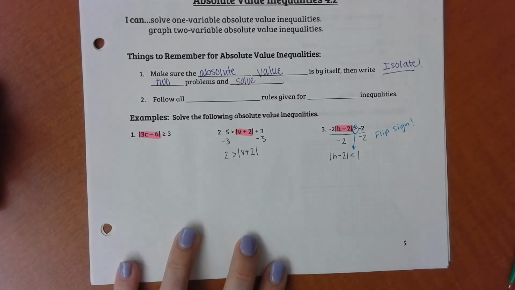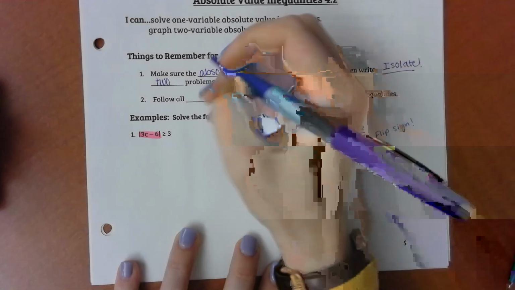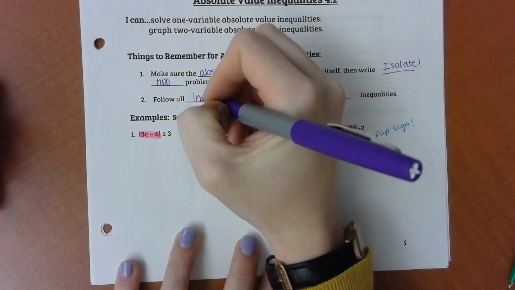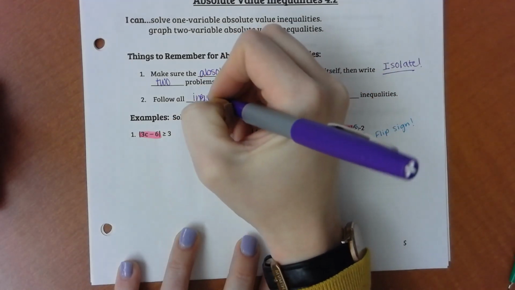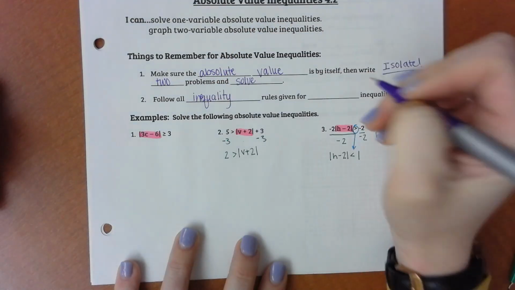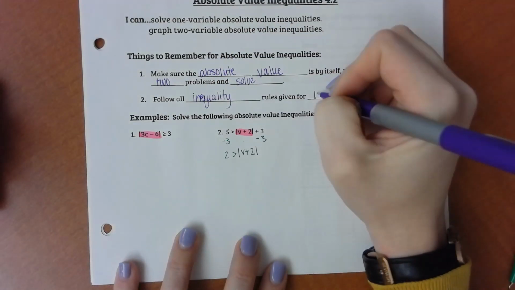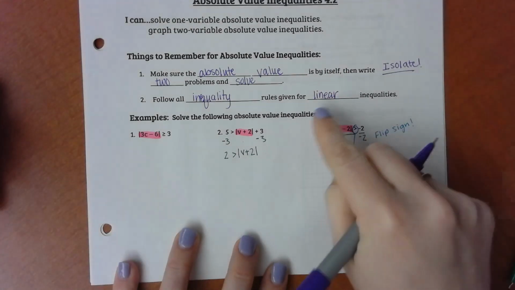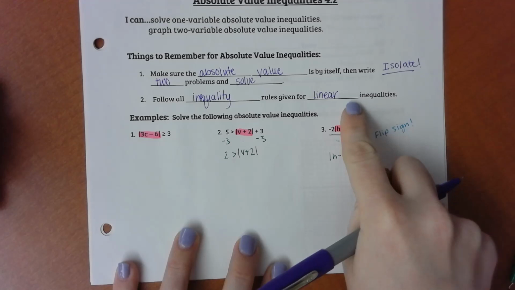Okay, so then you're going to follow all of your inequality rules given for linear inequalities. If you need to look back at your linear inequalities, those are back in Unit 2.